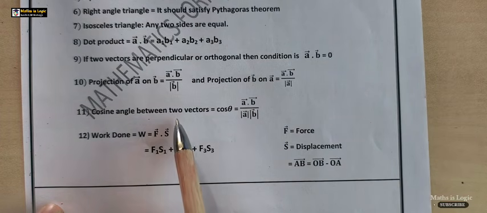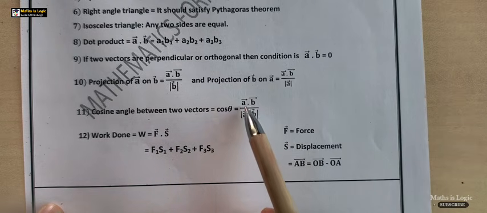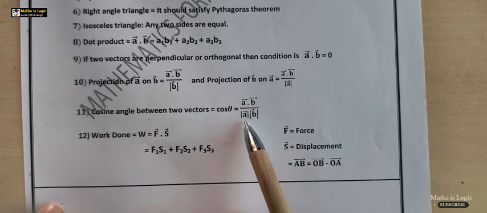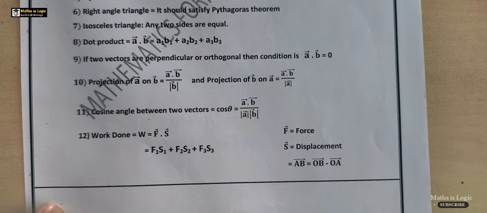Next, 11th one. Cosine angle between two vectors, that is cos theta. The formula is A vector dot B vector divided by magnitude of A vector into magnitude of B vector. And last comes work done. Again important for 10 marks question. Work done W is equal to F vector dot S vector. Remember, F vector means the force, S vector is nothing but displacement.